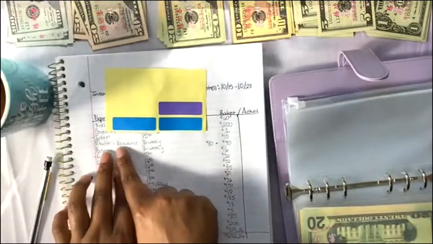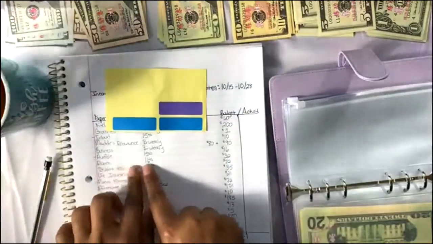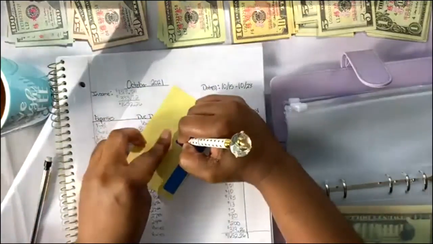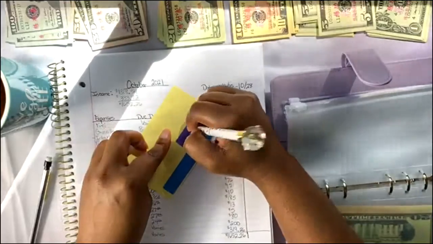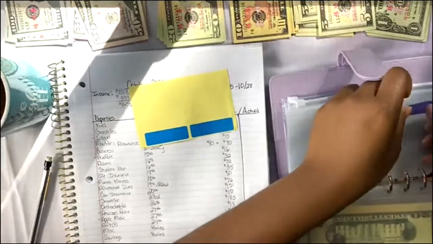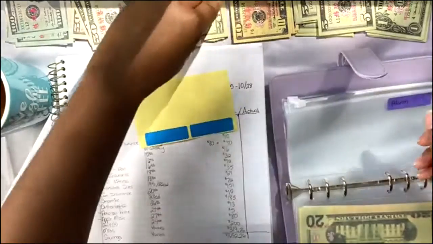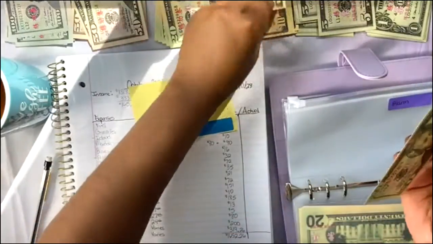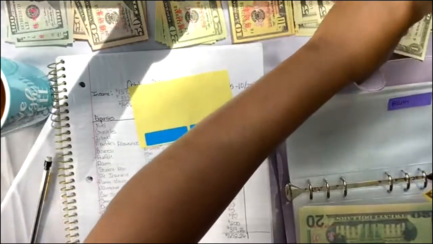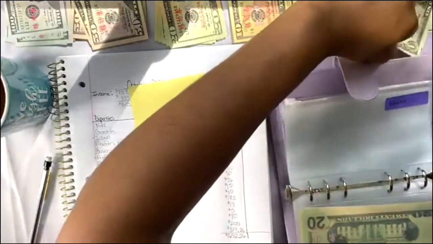Next we have the alarm, and that is $32. Take 20, 30, 31, 32.